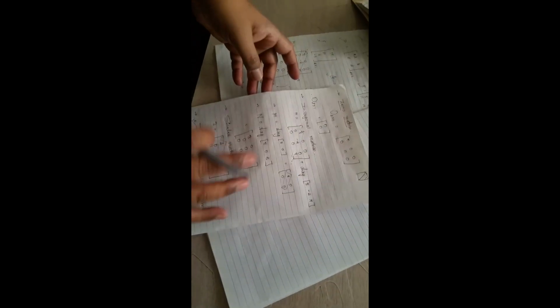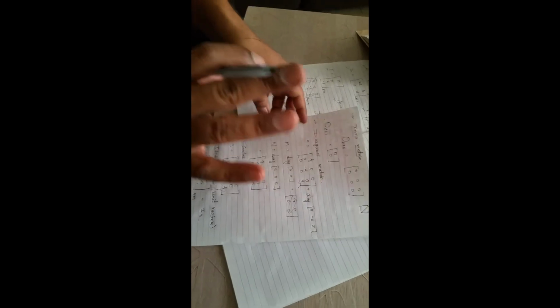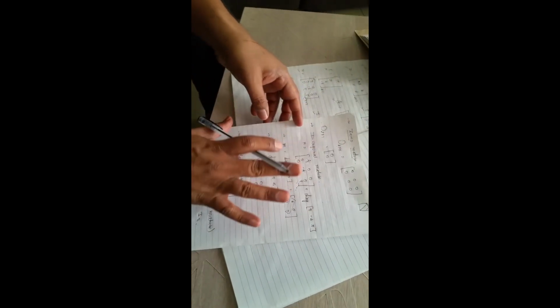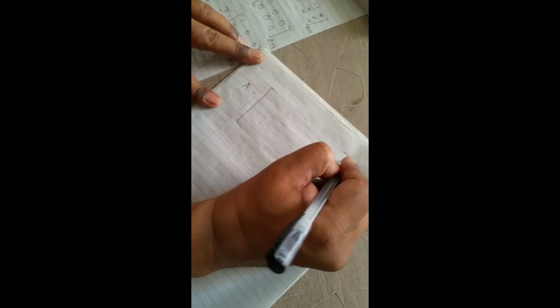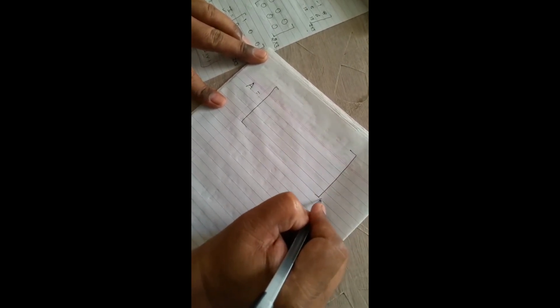So again I repeat, what is a matrix? You can say simply an ordered arrangement of real numbers. We can generalize this in this way also. Assume a matrix A which contains m rows and n columns.